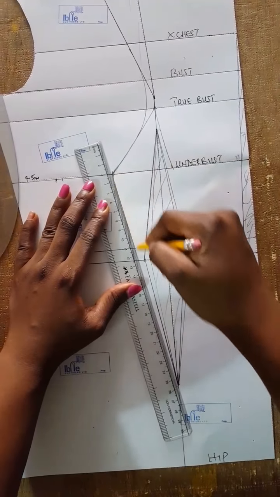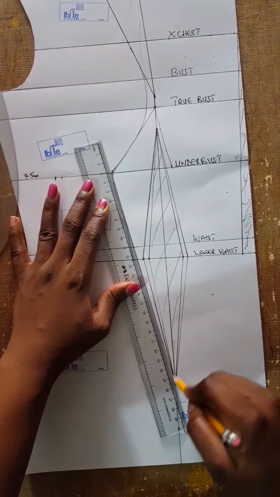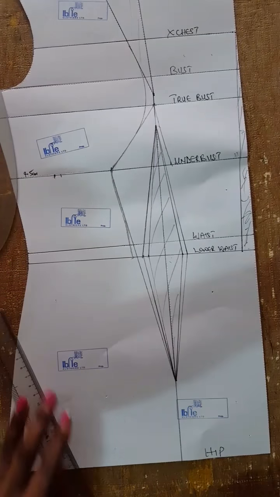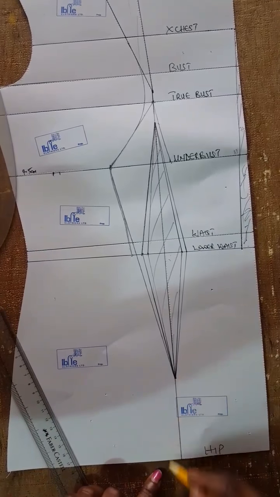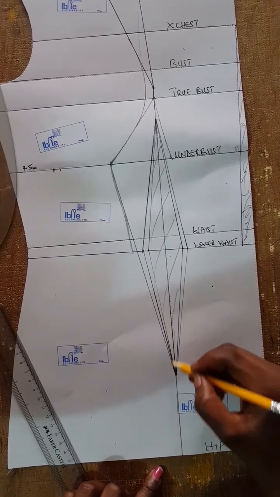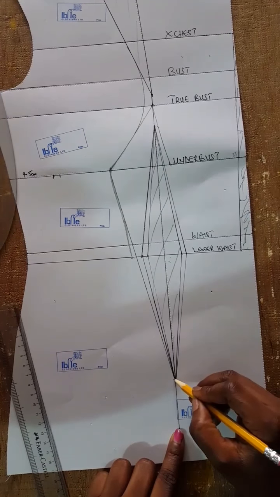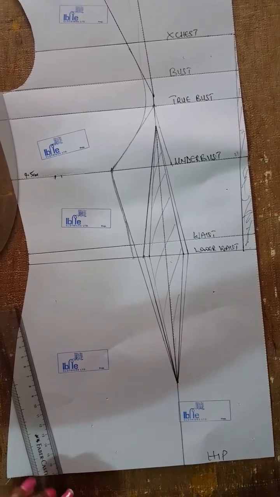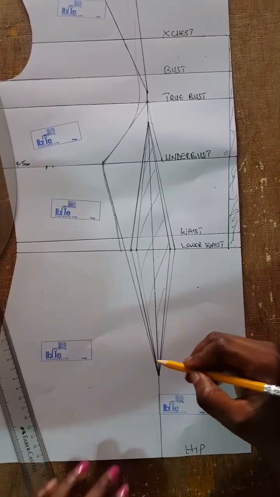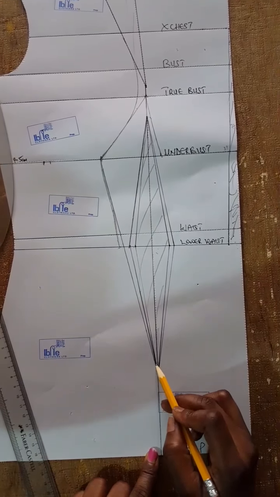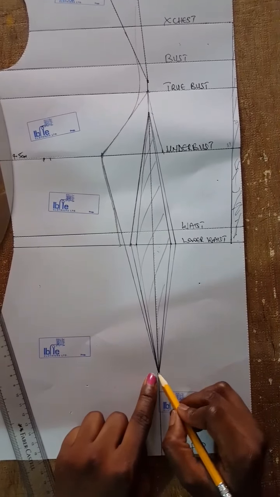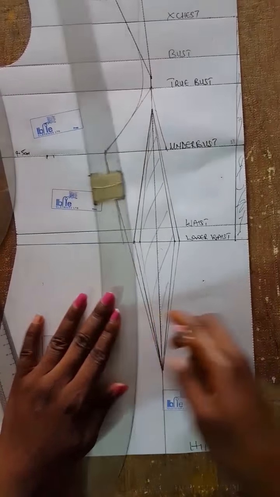From this curve point, take it down to your hip level, and when you're cutting, you cut out your dart. If you cut out your dart, this will be pointing. So if we cut this dart out now, this part will point. So you need to blend.